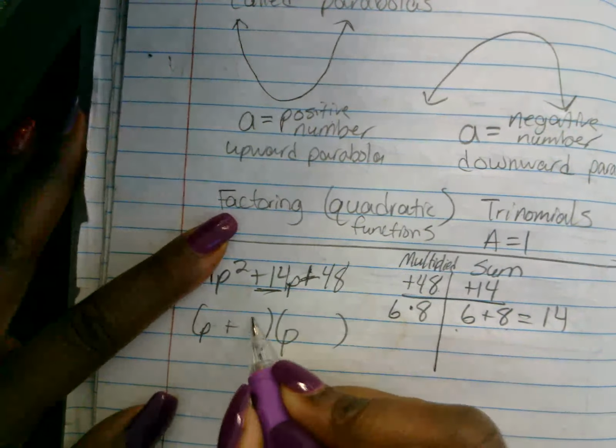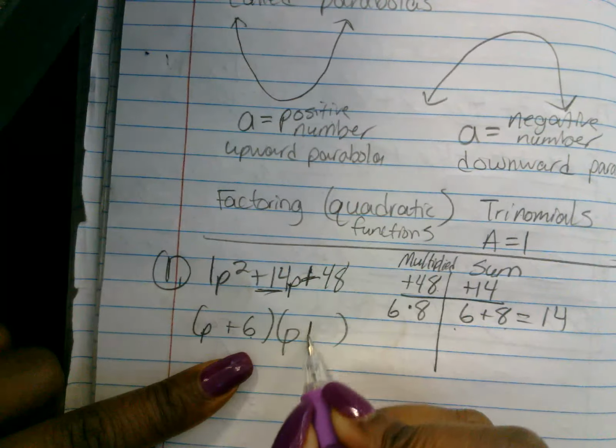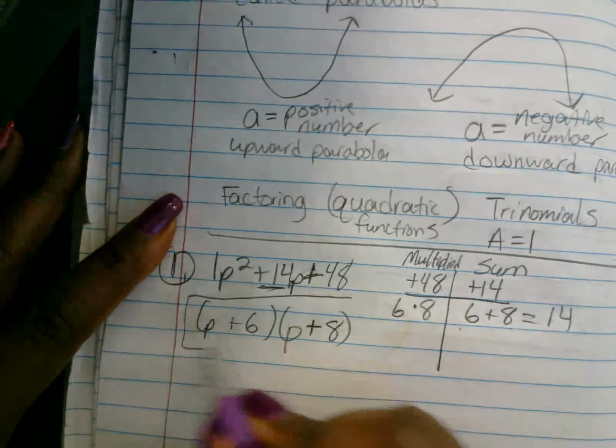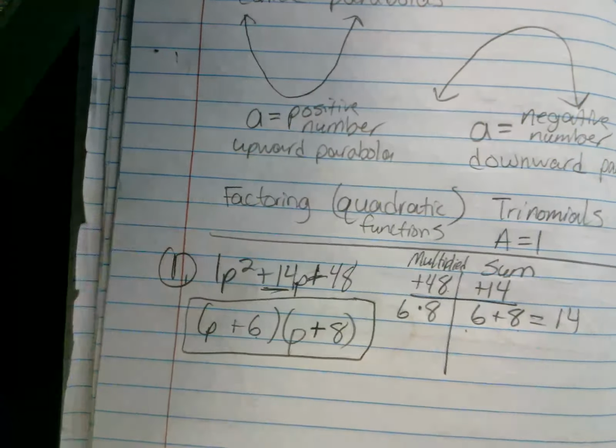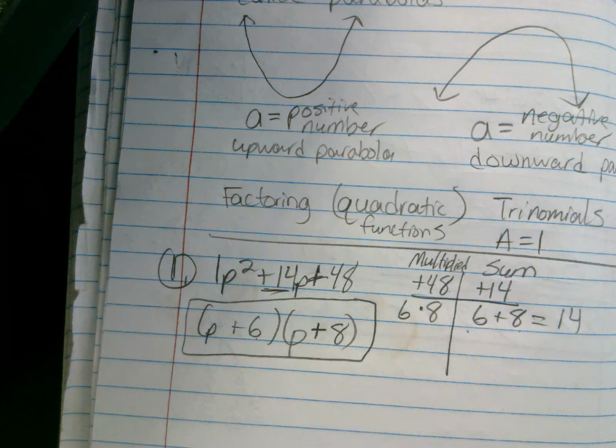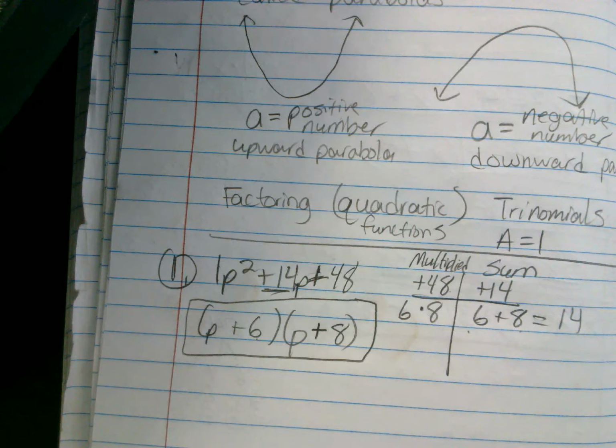You can put one here, positive 6 or 8, and the other one here. Doesn't matter which one you write first. These are going to be your two factors. If I FOIL them back out, if I multiply those two binomials together, I'm going to get p squared plus 14p plus the 48. Any questions? All right, let's try number 2.